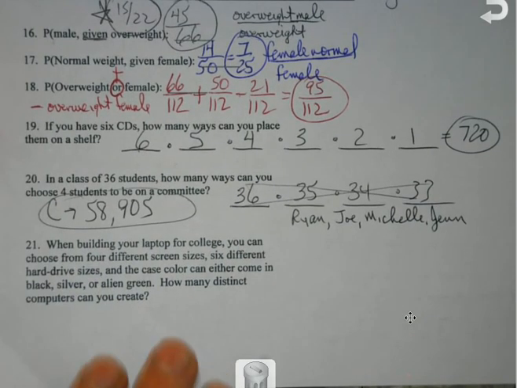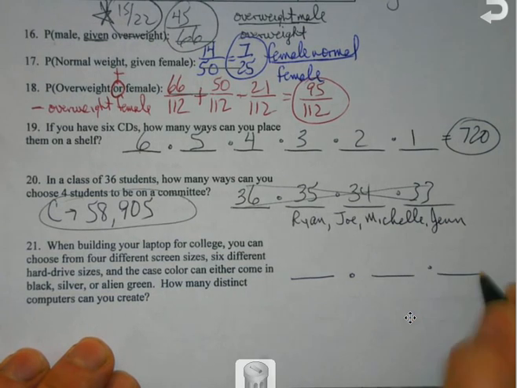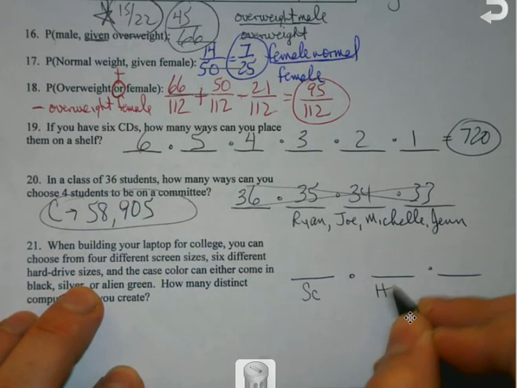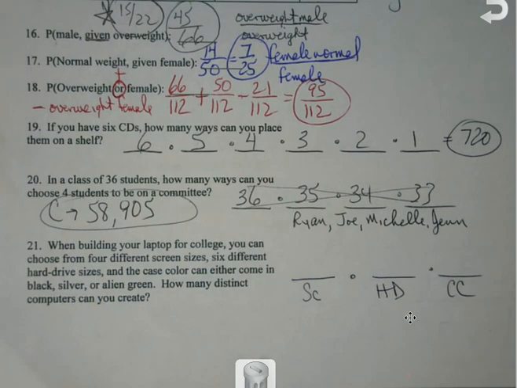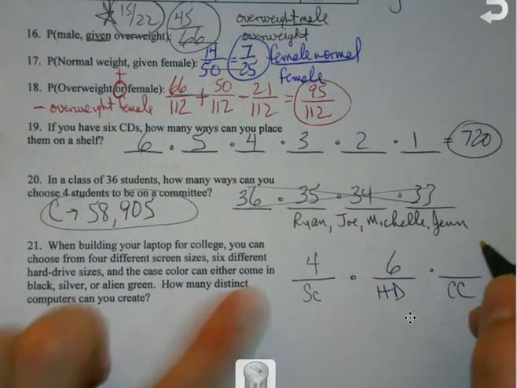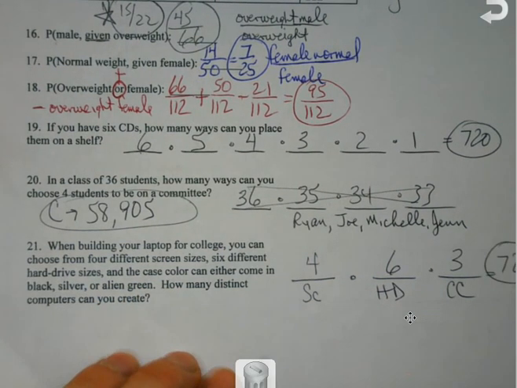Finally, when building our laptop for college, we choose 4 different screen sizes, 6 different hard drives, and the case color can be black, silver, or alien green. How many computers can I create? Okay, so I've got screens, hard drives, and case colors. 4 different screens, 6 different hard drives, 3 case colors. Multiply them together and get 72.